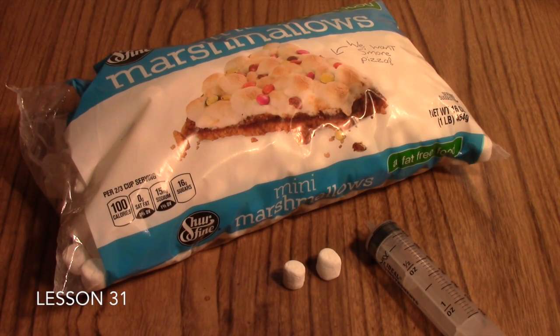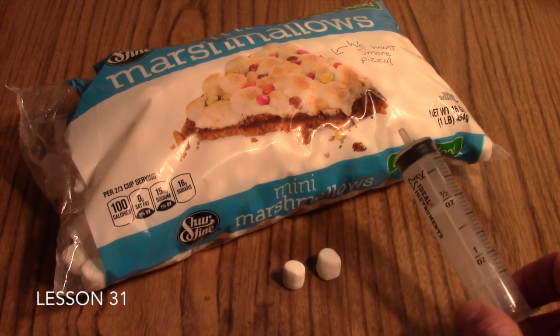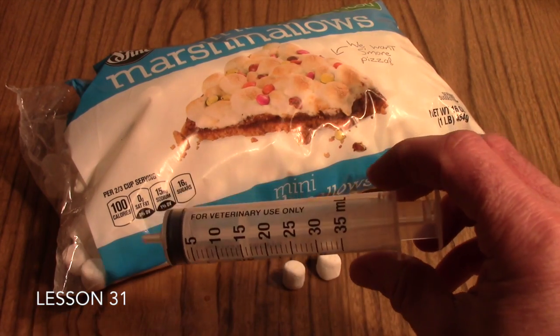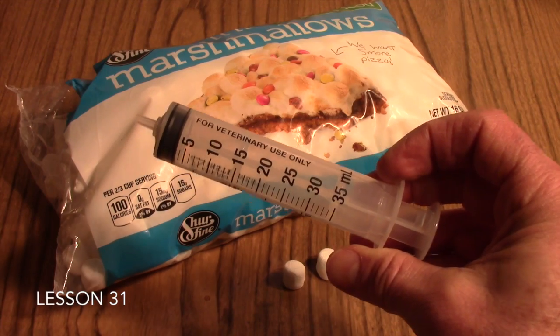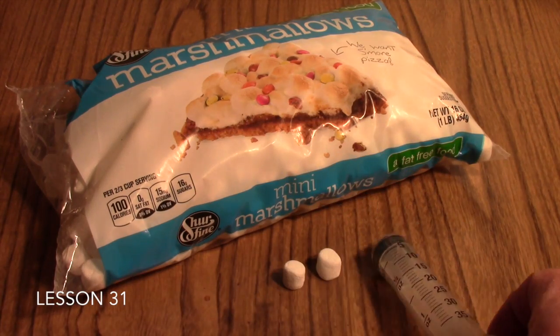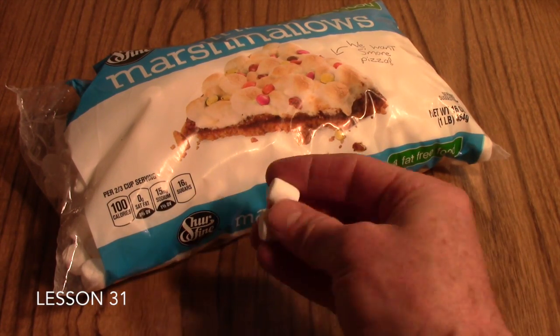This lab activity goes with Lesson 31 in your Friendly Chemistry course, where you will have been describing Boyle's law. Boyle's law is the relationship between pressure and volume of a gas. For this activity, you'll need a syringe. At least a 30 or 35 cc syringe will work. Larger will work just fine. And then some miniature marshmallows.